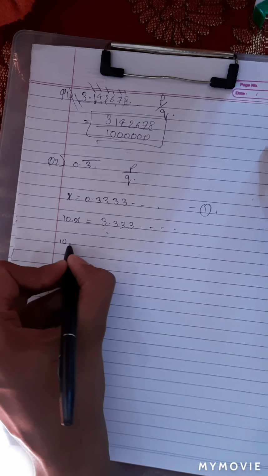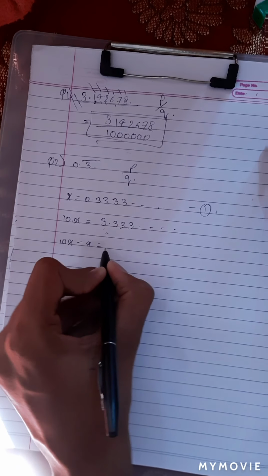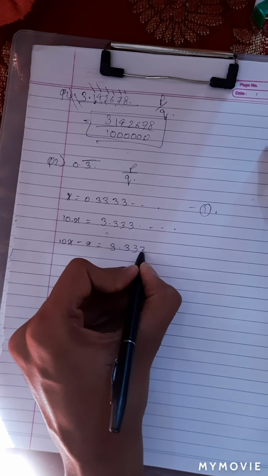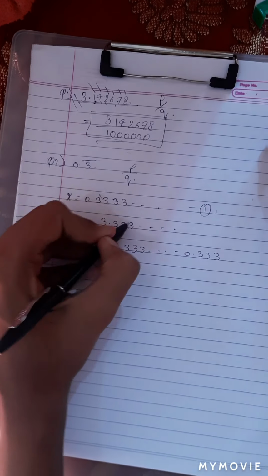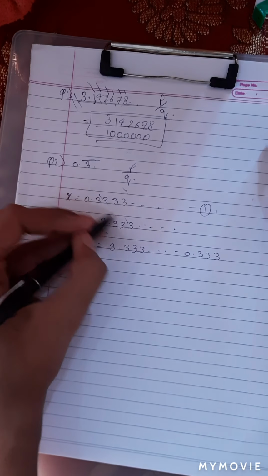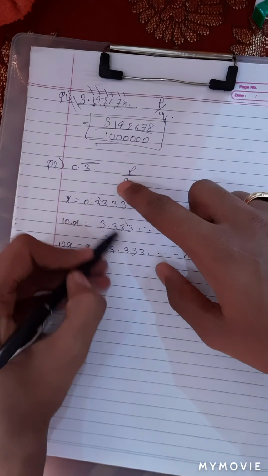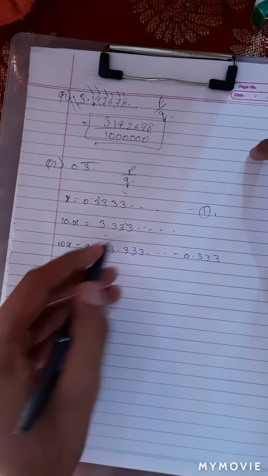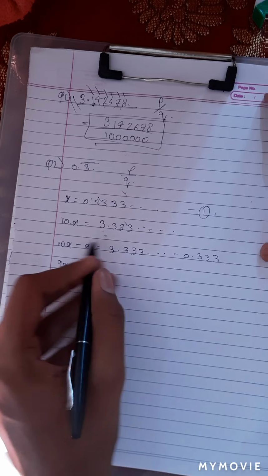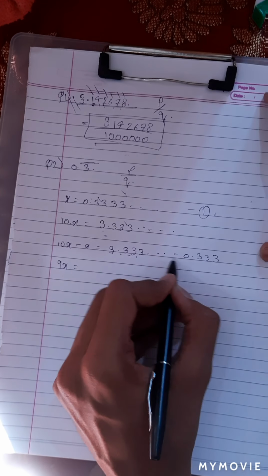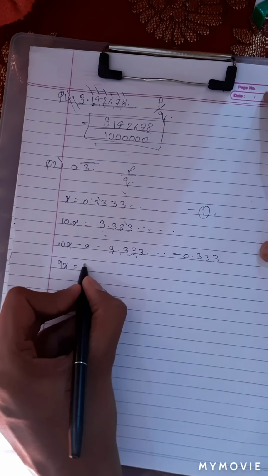Now let's subtract both the numbers. We get 10x minus x equals 3.3333 minus 0.3333. As both the numbers go on to infinity, we can cancel the digits after the decimal point from both sides. After this we get 10x minus x equals 9x, and 3.33 minus 0.33 gives us 3.